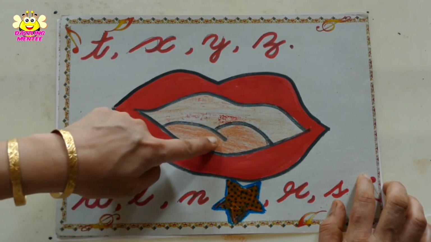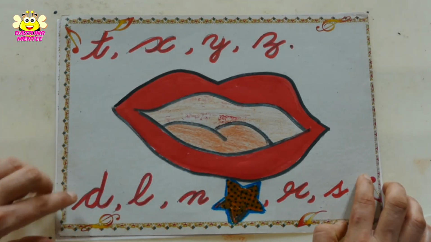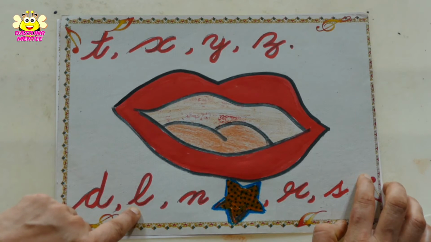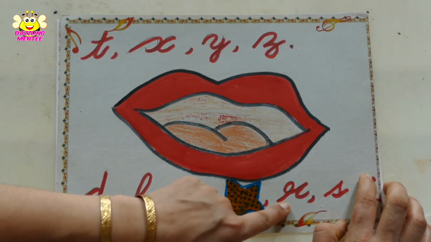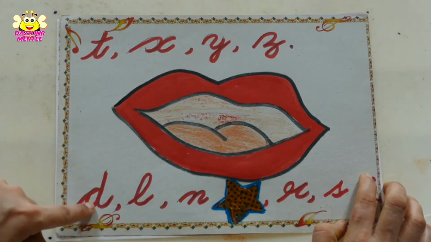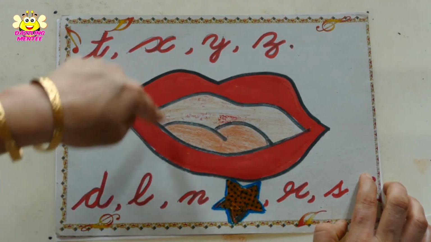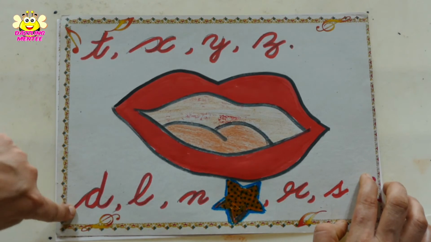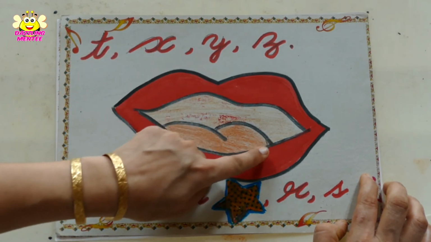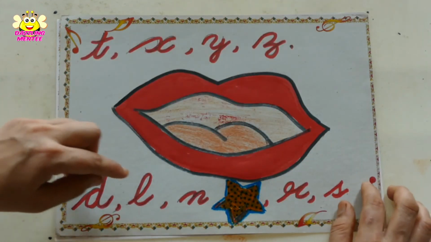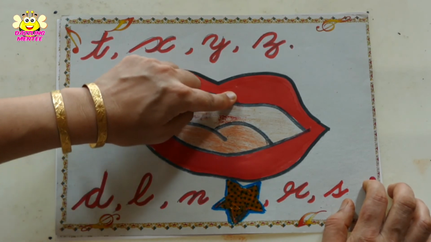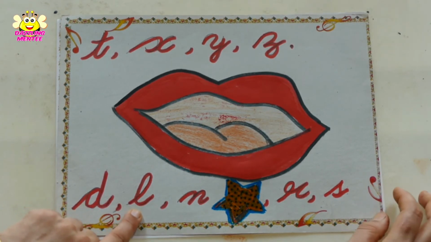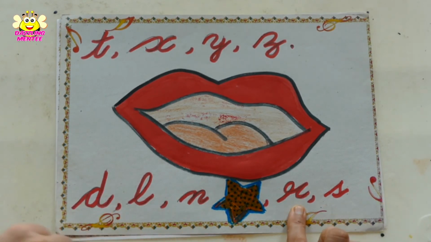Let's start. When our tongue is rolling down, those alphabets are D, L, N, R, S. Now here our tongue is rolling down and touches the upper portion of our mouth. Everyone has a tongue nib. So that nib goes to the upper portion of the mouth and touches like this, and the sound comes out: D, L, N, R, S.